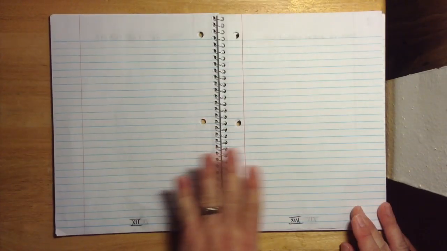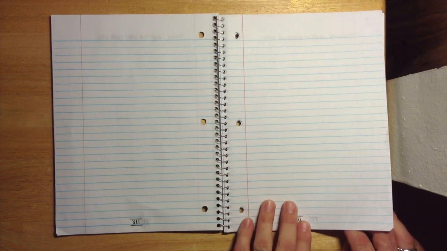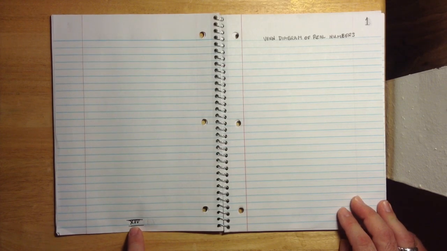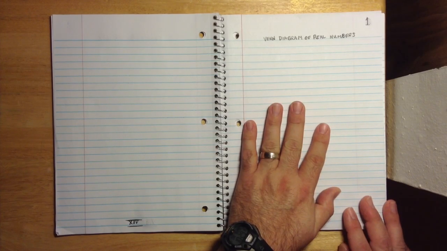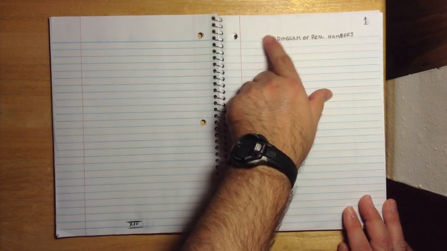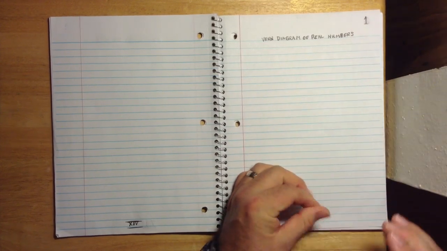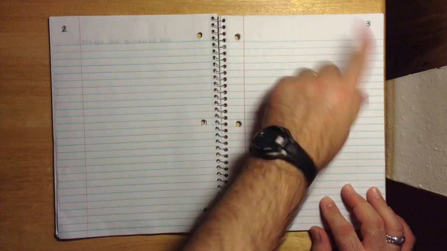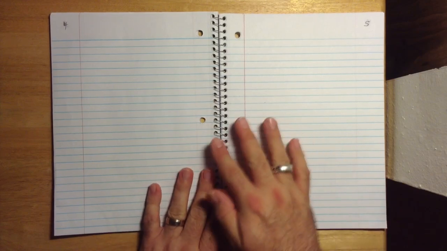The next couple of pages are left blank. This is for additional information as it comes up. Last blank one is Roman numeral 14. After that, this is where the assignments start. This is probably the first assignment for most of my classes. We start off with page 1, and then we just number all the pages in the upper corners, 2, 3, 4, 5, and so on. That's the way you want to number your pages.